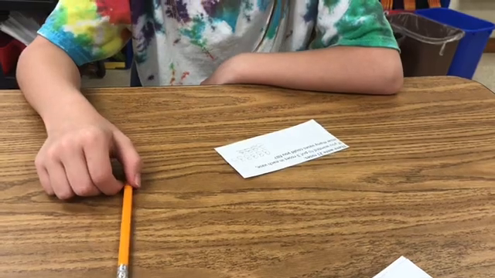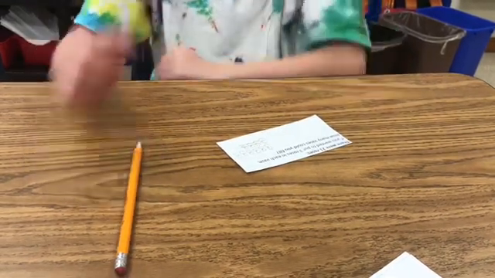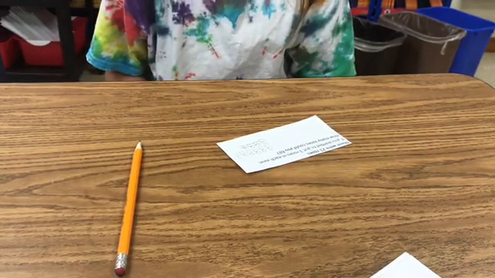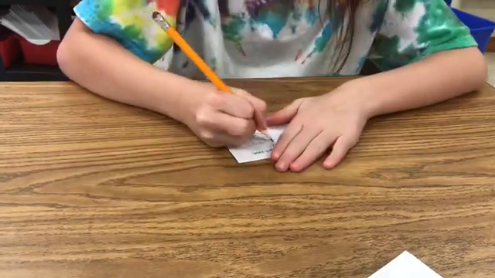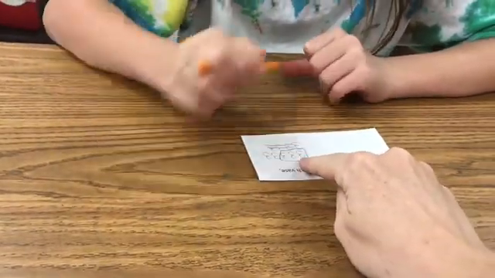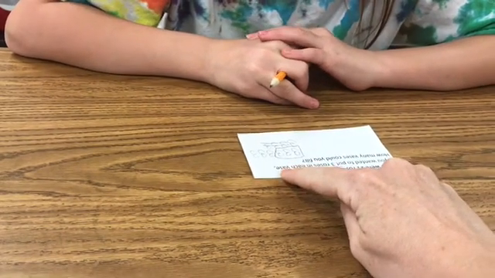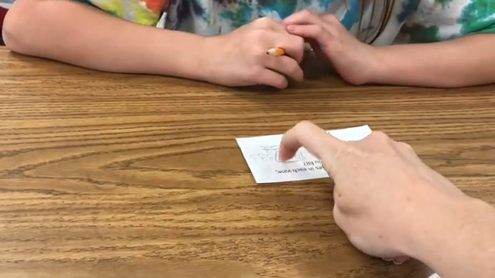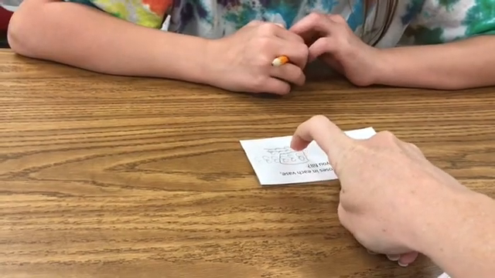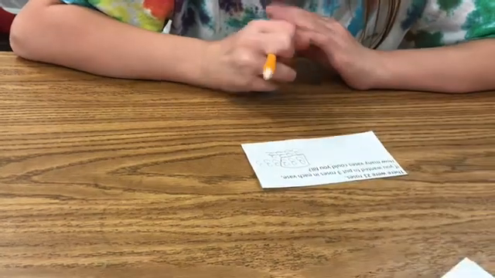How many vases do you think, Kelci? 6. Show me how you got 6. Because there's 3 right here. But each of the 3s represents 3 roses, right? Mm-hmm. And it says 3 roses are in each vase. So this would be 3, 6, 9 roses in a vase. So if you're going to do your vases, you can box your 3s, because each vase has 3 roses, right?